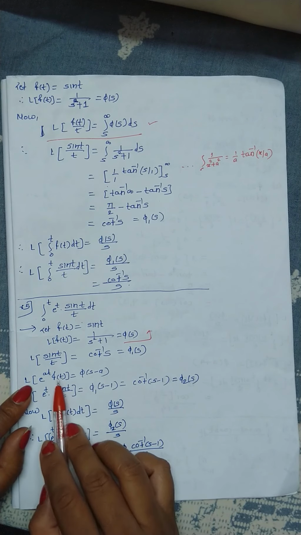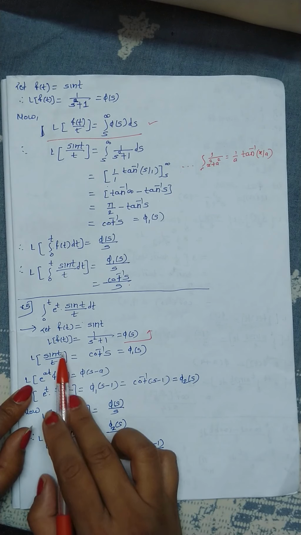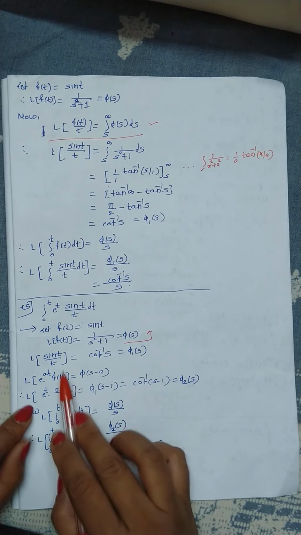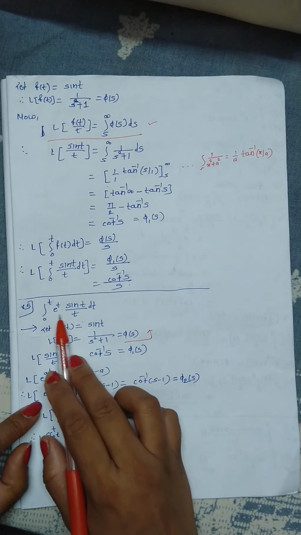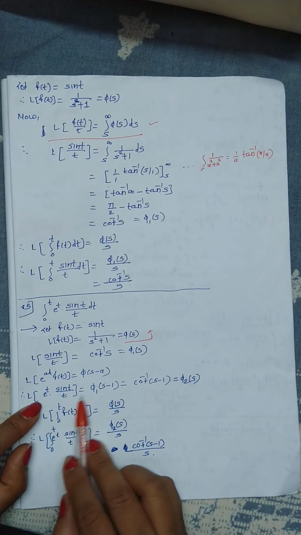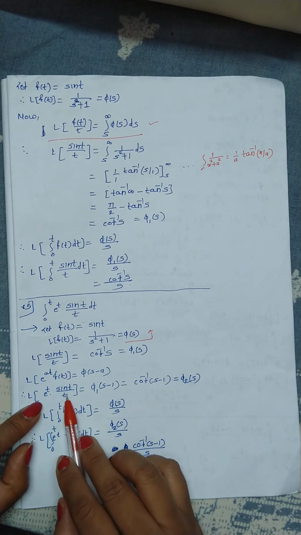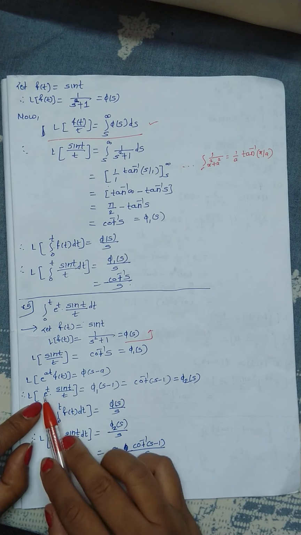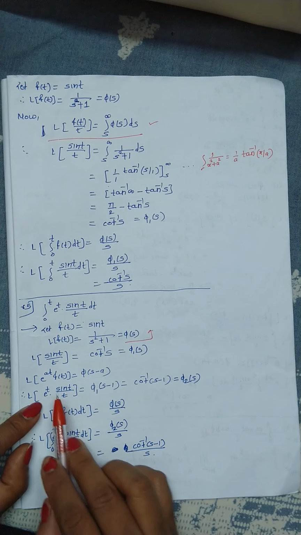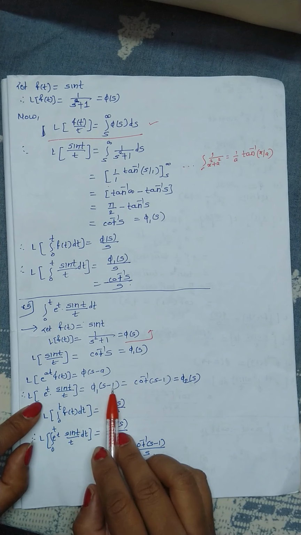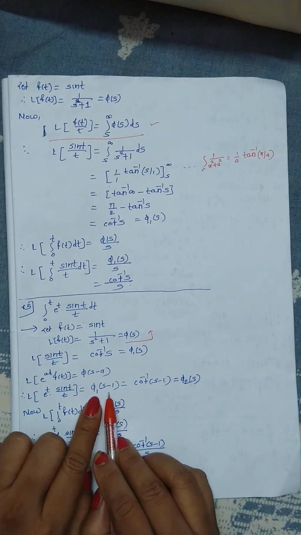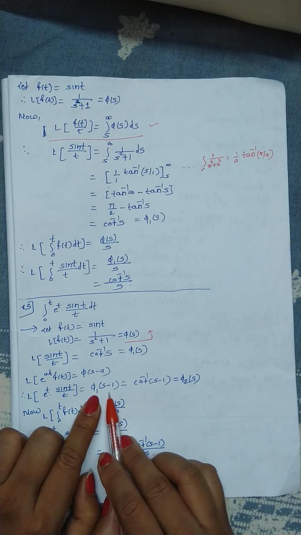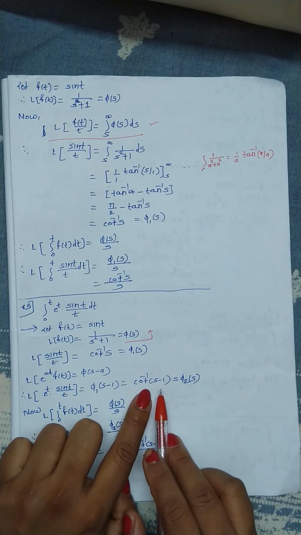What is phi of s? It is the Laplace of this function, sin t upon t, which we call phi 1 of s. That's why the answer for e raised to t into sin t upon t is phi 1 of s minus a. What is a here? 1, so opposite of that, minus 1. What is phi 1 of s minus 1? Just replace s by s minus 1 here. We get cot inverse of s minus 1.